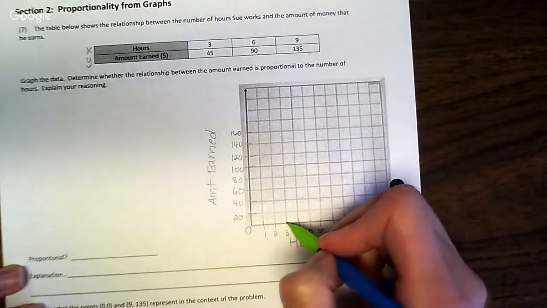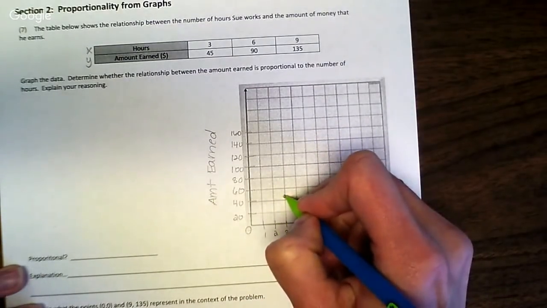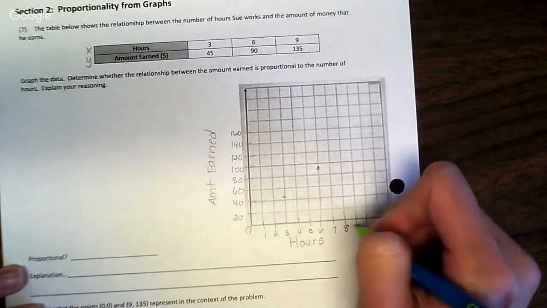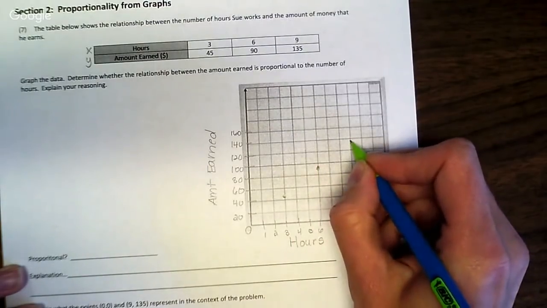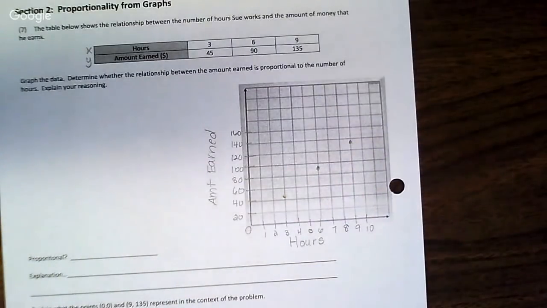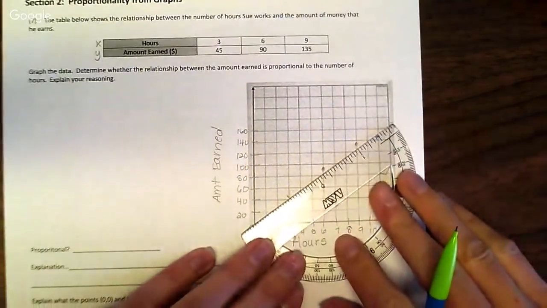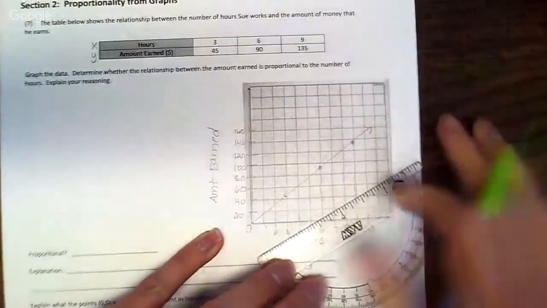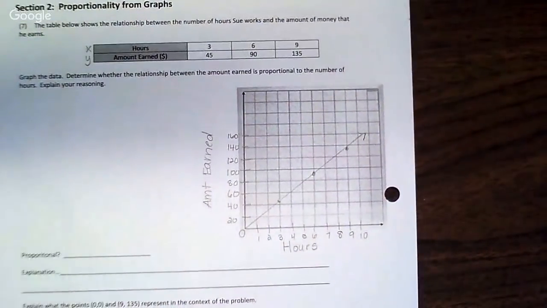So the first point is going to be 3 and then 45, 6 and 90, and 9 and 135. Don't forget to use your straight edge. Let me grab mine and connect the points. Don't forget to put an arrow on the end.